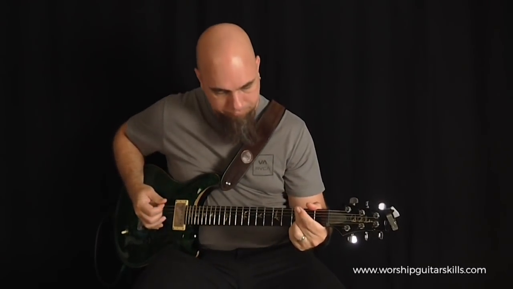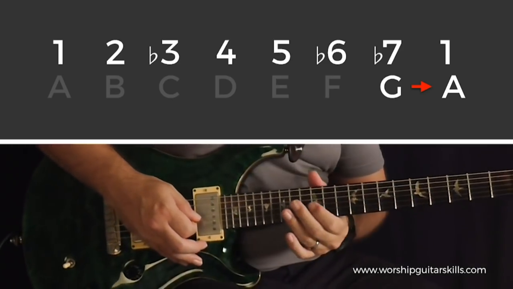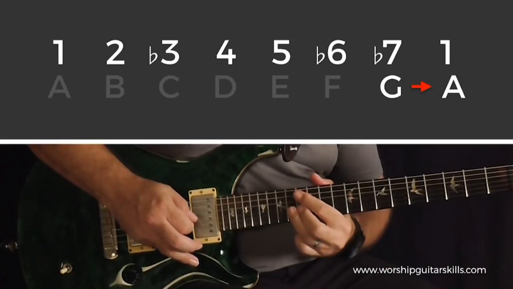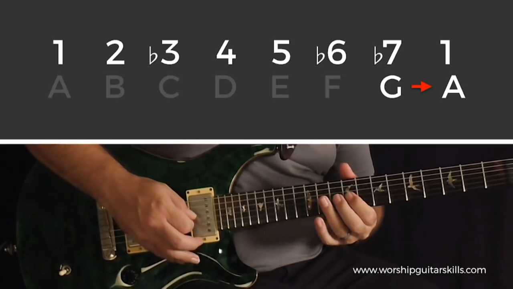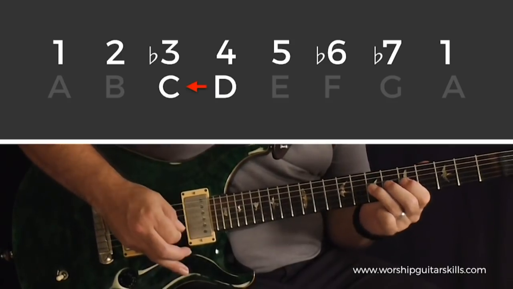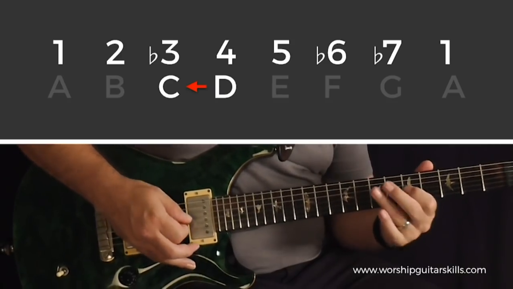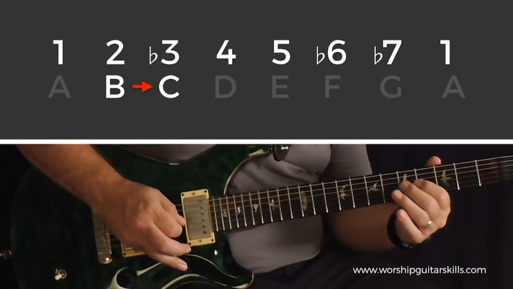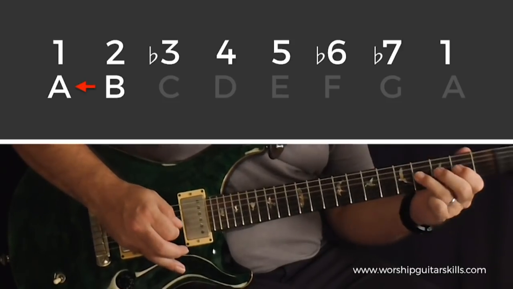Check it out. 7 to 1, 6 to 5, 3, 2 can go to 3, or to 1.